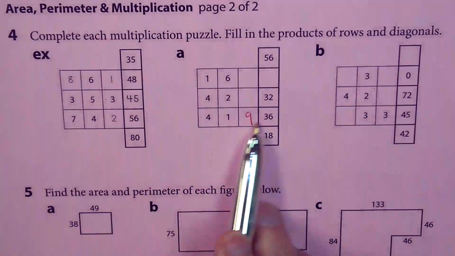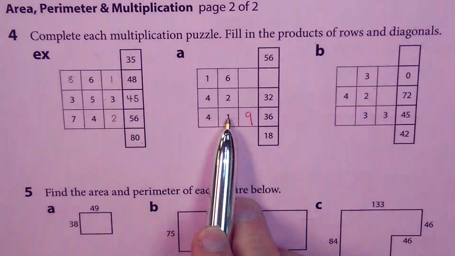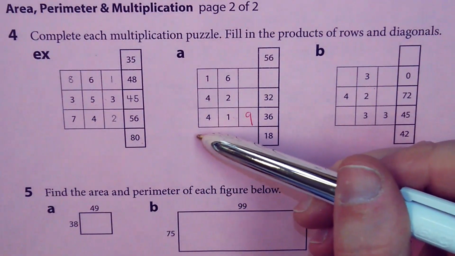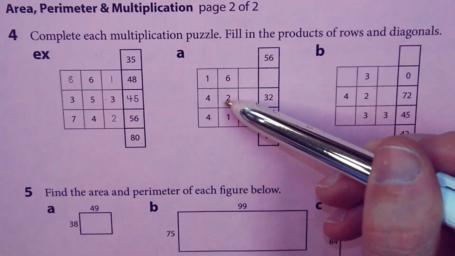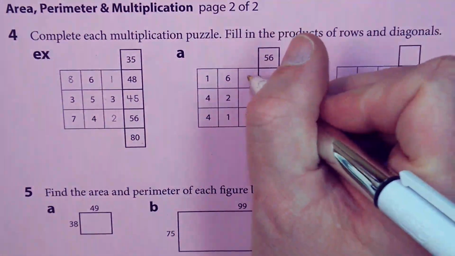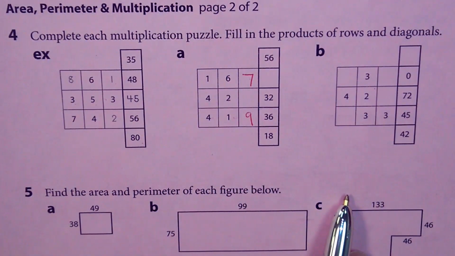Does that work if I go this way? 4 times 1 is 4. 4 times 9 is 36. Yay, it does work. How about we do this diagonal here? 4 times 2 is 8. 8 times what is 56? Well, 8 times 7 is 56.